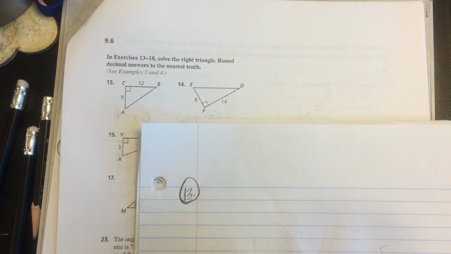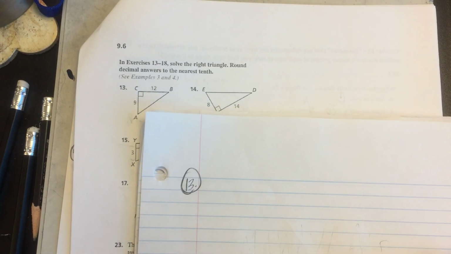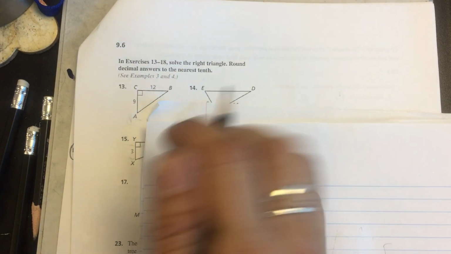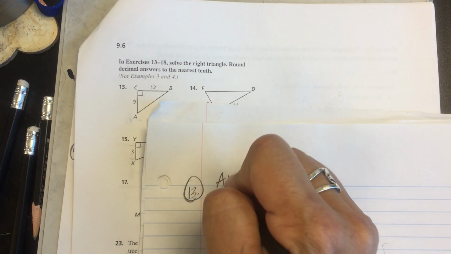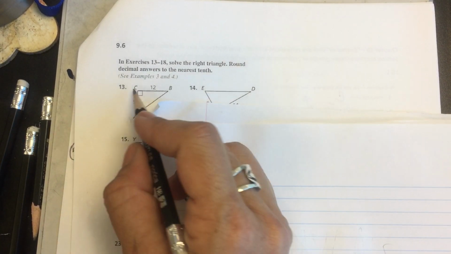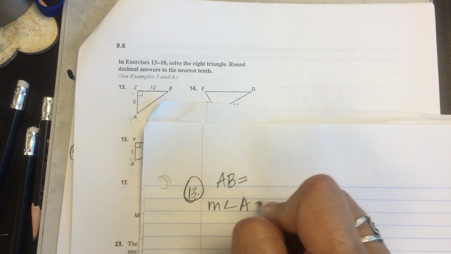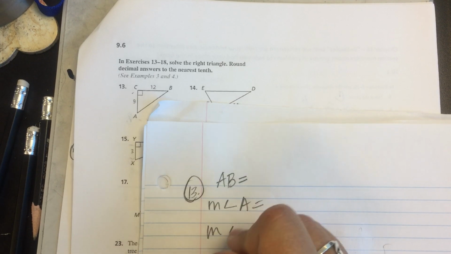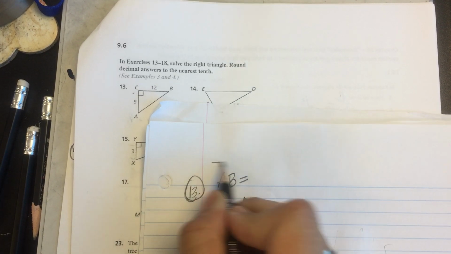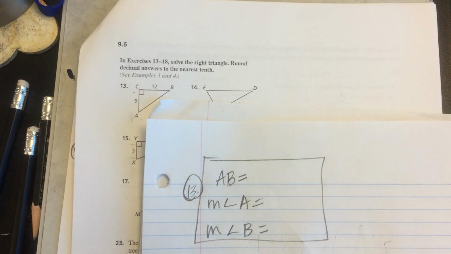All right, you guys, in this 9-6 stuff, this whole idea of solving means that you have to have all the side lengths and all the angle measures. So like for number 13, I know that I need to find out how long side AB is. Angle C is 90 degrees. I'm also going to have to find out the measure of angle A, and the measure of angle B. If you haven't done all three of these things on your paper, you know you've got some things to work out while I go on with this one.